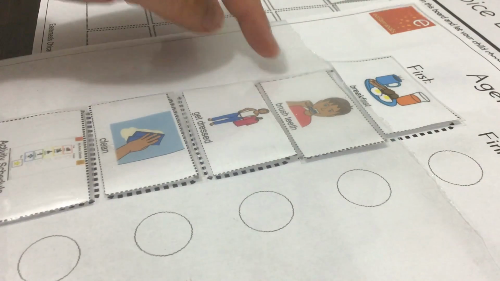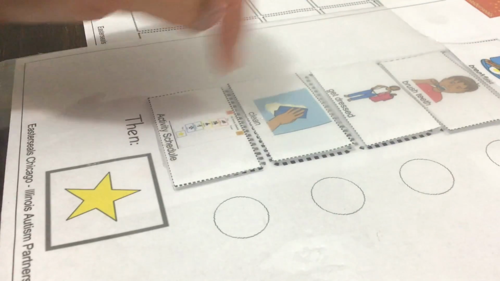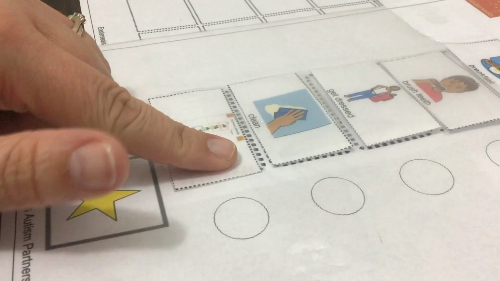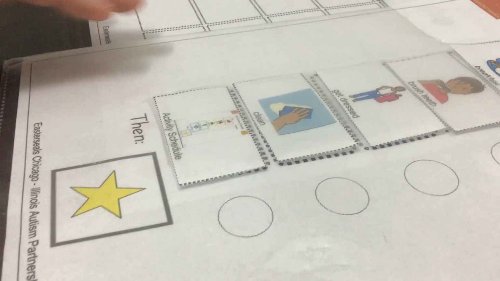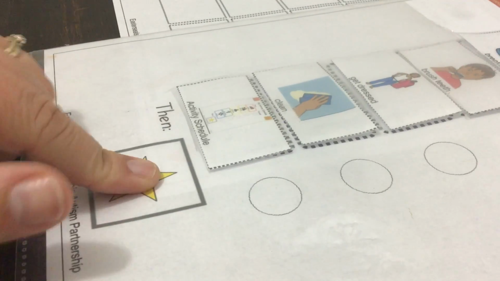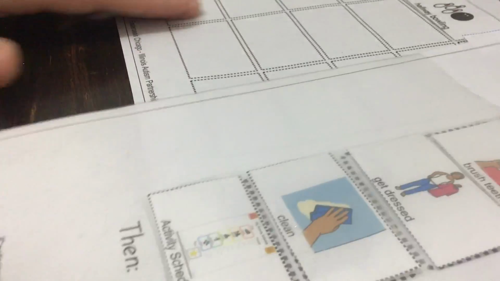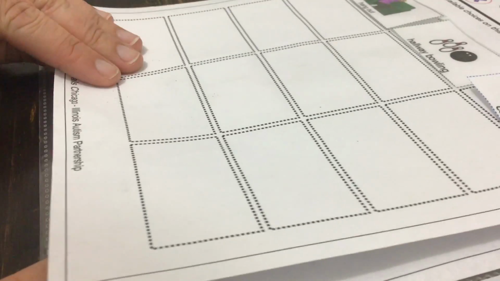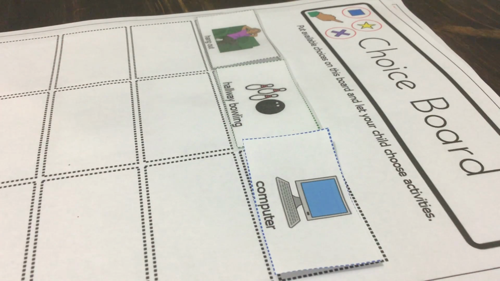There's breakfast, then brush teeth, then get dressed, clean, and this activity schedule is like work tasks. That's what that one means. And then you'll see at the bottom it says, then star. So what I'm going to have my kid do over here is he's going to pick which of these rewards he wants once he's completed his schedule.